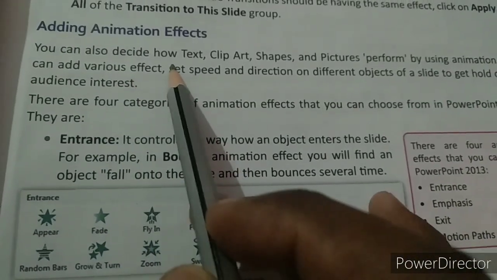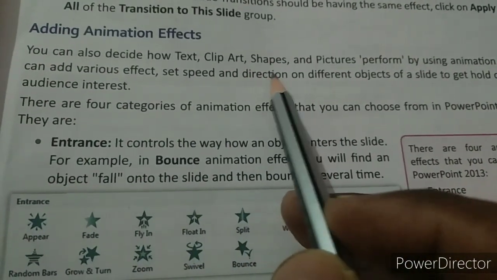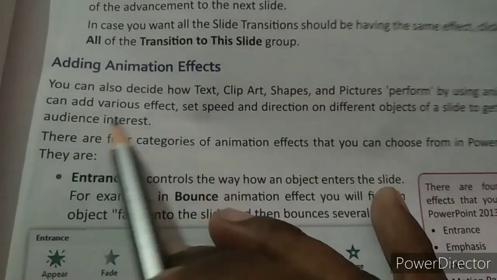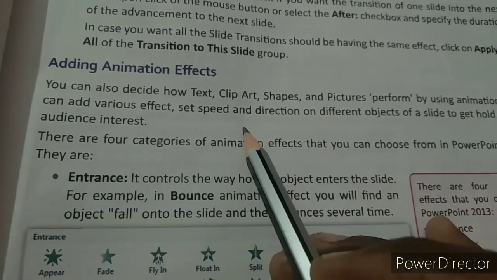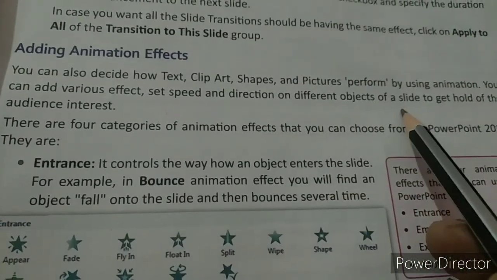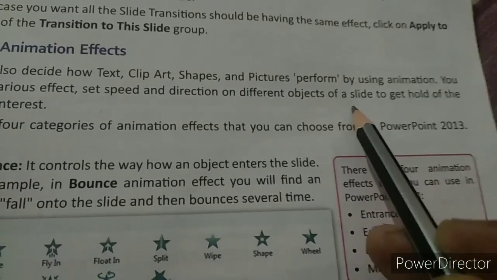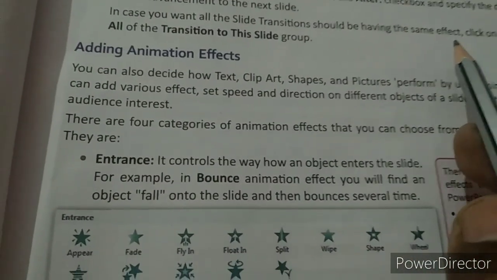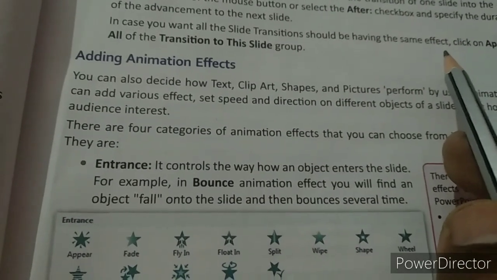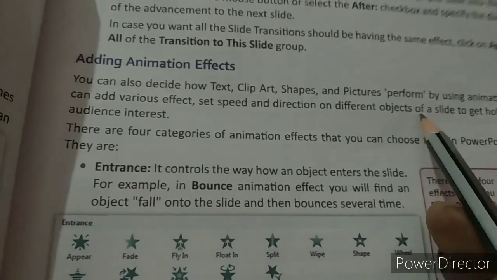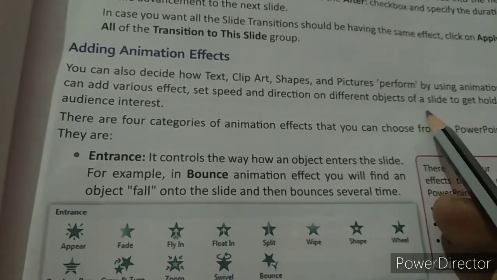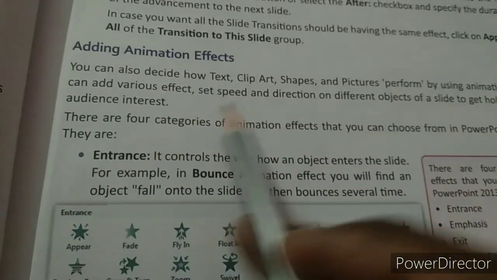You can also decide how text, clip art, shapes and pictures perform by using animation. You can add various effects and set the direction on the different objects of a slide to get hold of the audience's interest. It means we can use text, clip art, shapes and pictures, and we can apply many effects on them according to our audience's interest.